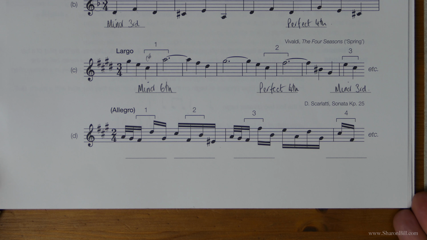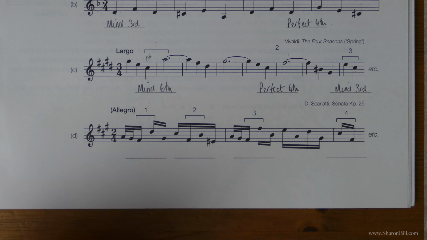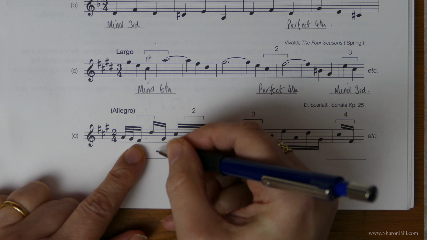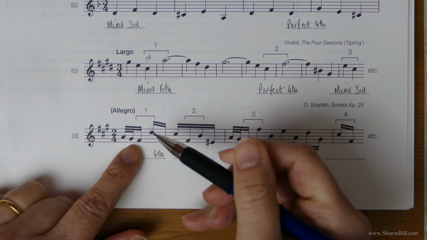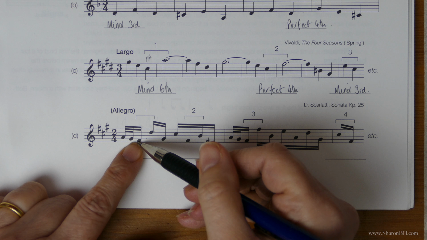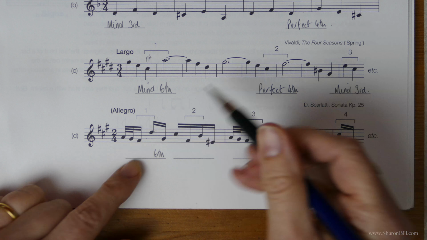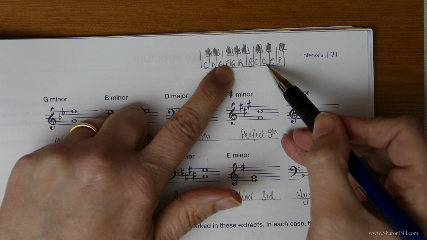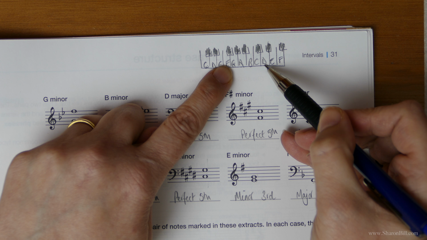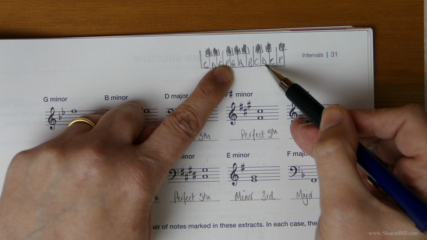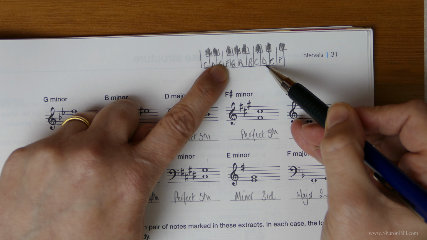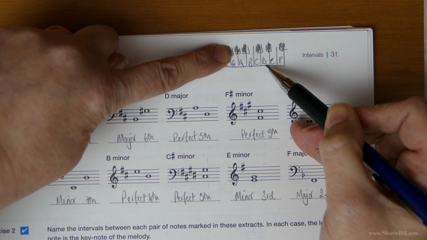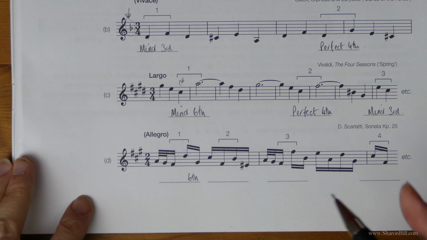Okay, next one, last examples here. So first of all, let's just get the number, and then that's half the job done. 1, 3, 5, 6. So again, we've got this tricky concept of counting from F sharp to D. So let's think about it from F to D first of all. So F to D would be a major sixth because F major has B flats, so that's not affected. So it would be a major sixth, but because it's from F sharp to D, we've actually made that interval smaller by raising the lower note, and so we know it's a minor interval because it's smaller.